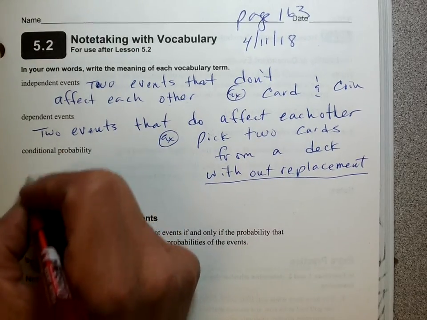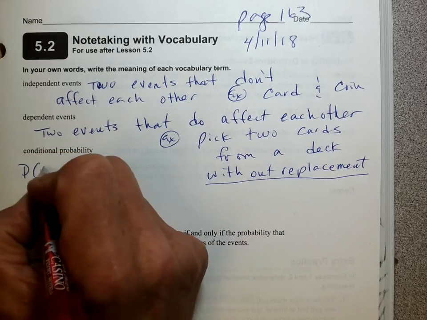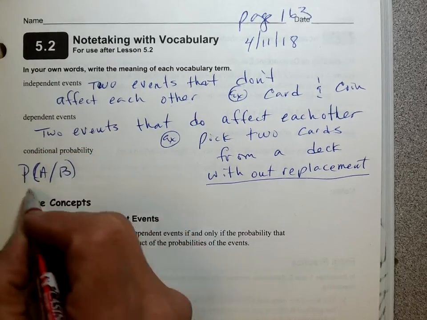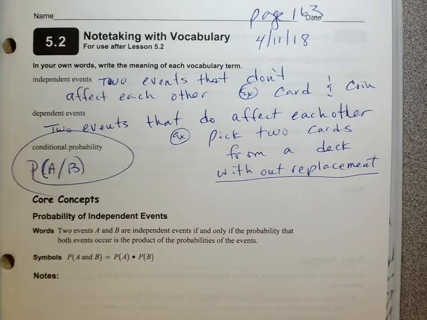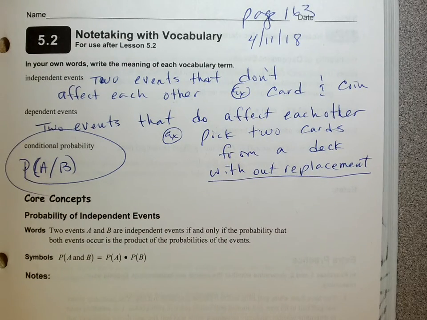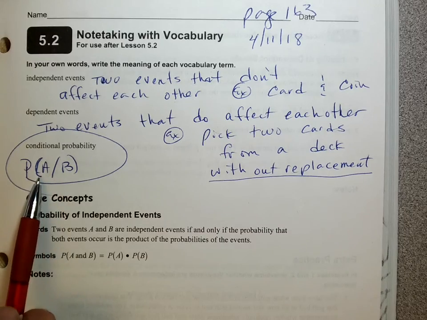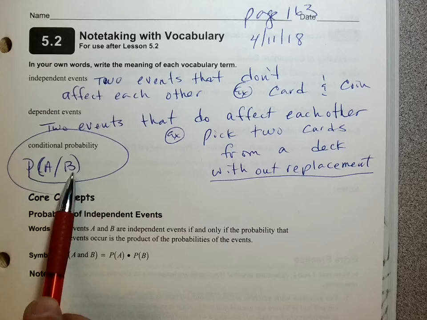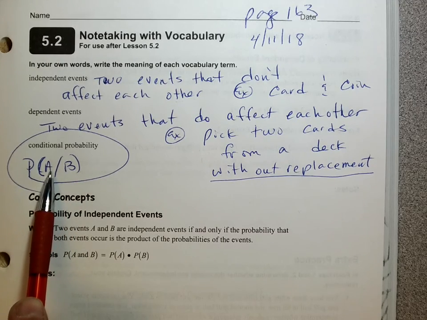Conditional probability is the probability of A given B, and that's what the book likes to use, is this little symbol here, conditional probability, okay? They like that symbol because you've got to do event A, but B is affected. The little symbol means B is affected by A. Does that make sense to you guys? That's why they like this symbol, okay?